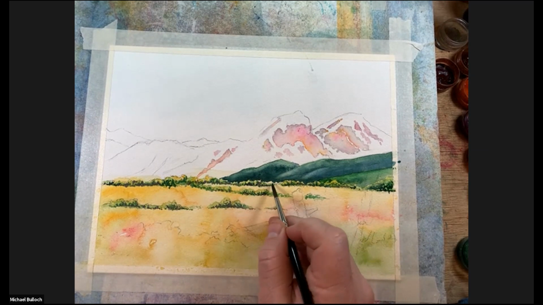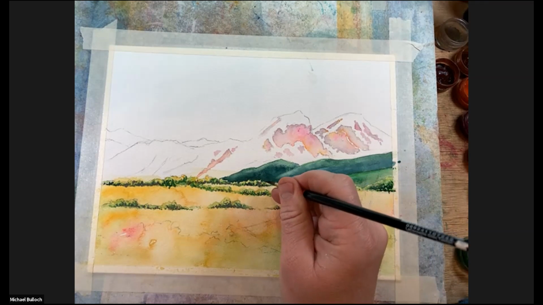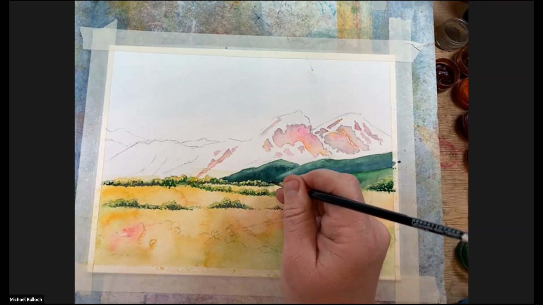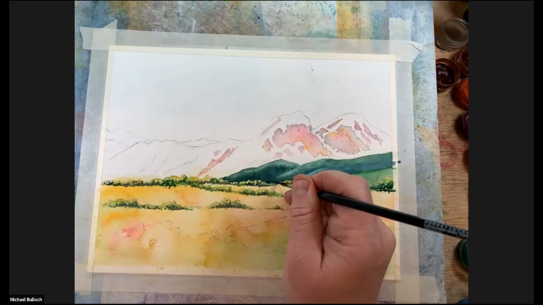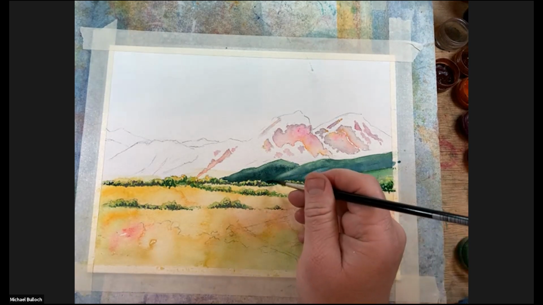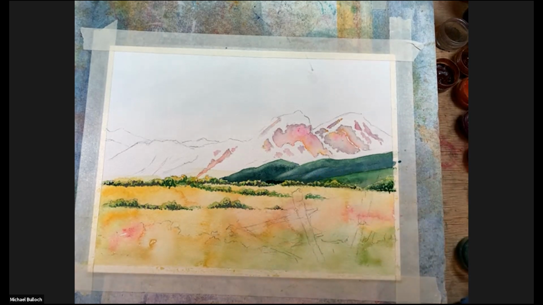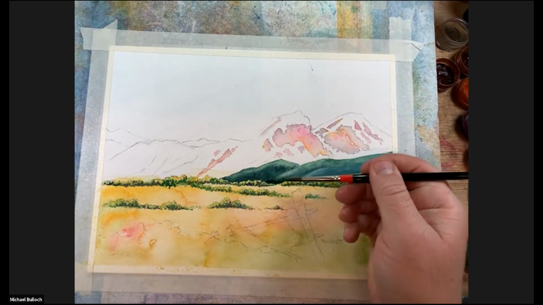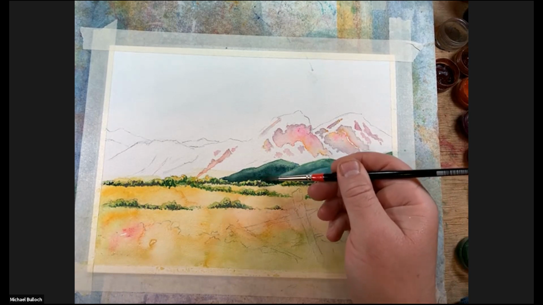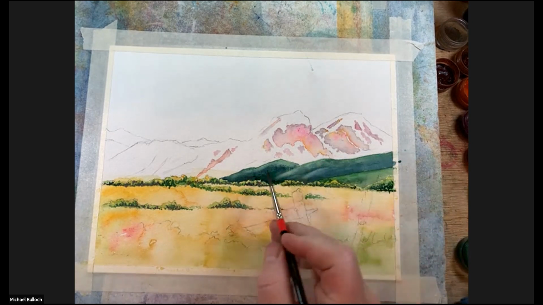And I'm not sure I care for what I did here. I don't really care for these shapes. I think I want to make these just a little bit lower. So I'm just going to come in with that blue-green down in here, like so, and fill that in a little bit more. And then what I can do is soften that, feather that out up into this. And if there's a little texture there now, that's okay.